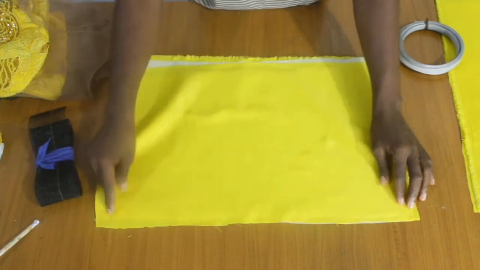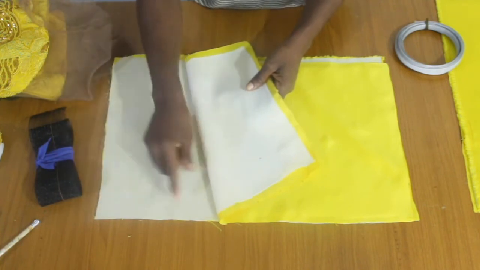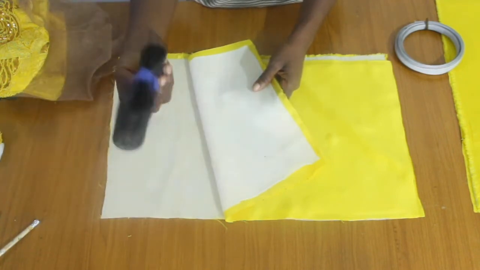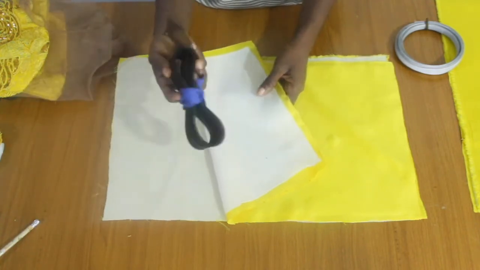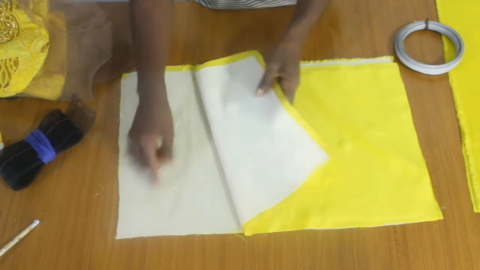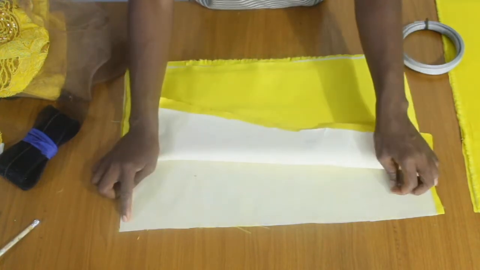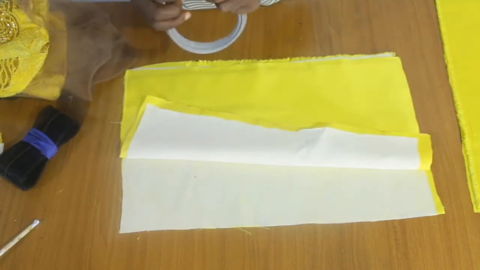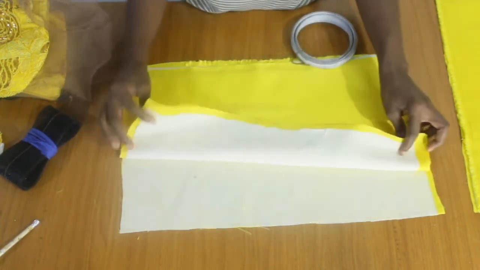I'll sew this together, and I will include a bias strip inside of it on this paper side. You can use crinoline, the normal crinoline for petticoats. This is also a crinoline, that is also a crinoline. It's like your nets, but it's actually called crinoline. I'll sew it together half inch, then just below the half inch I'll put a bias strip, so I can easily slip the boning into the bias strip. That is what will hold it standing up.